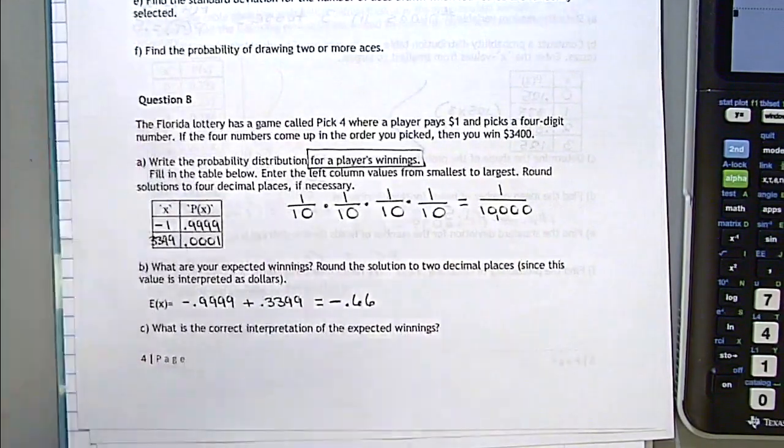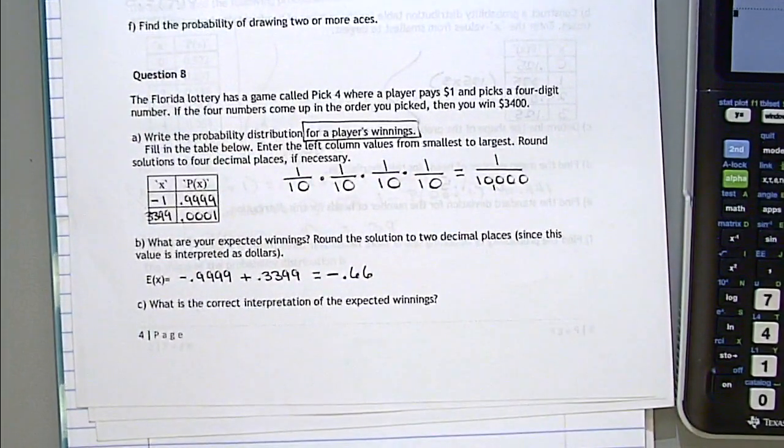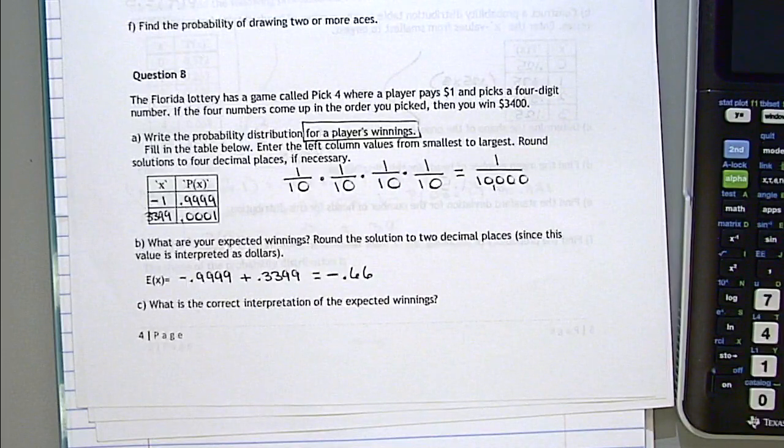When I add those together, I know I can do this one in my head, but you would use your calculator to make sure you were right. What is that telling me? In other words, how would you interpret that? You still have a negative expected value. You do have a greater chance of losing. You don't have much of a chance of winning. You have 4 numbers you have to pick correctly, and the odds are definitely against you. But what is that expected value, the mean, telling us?